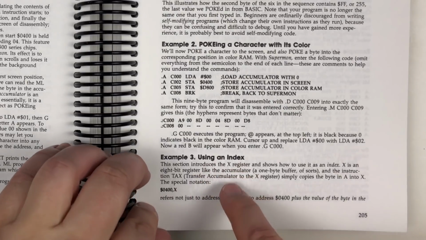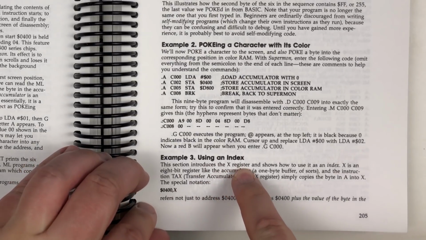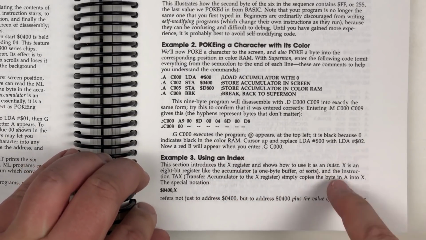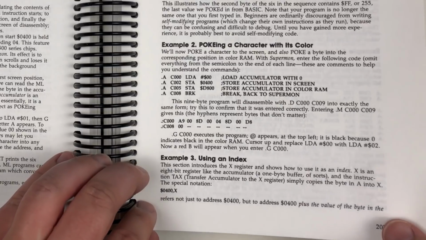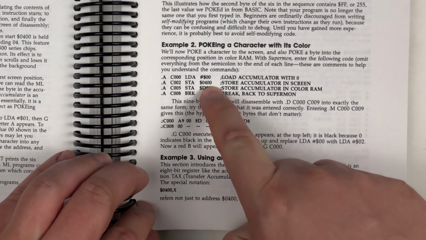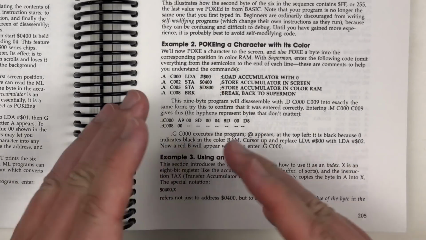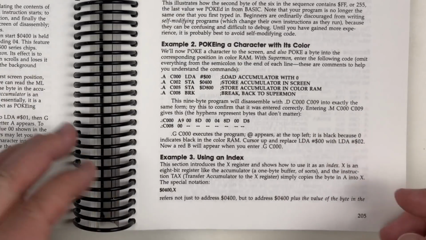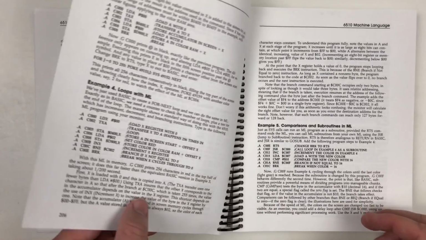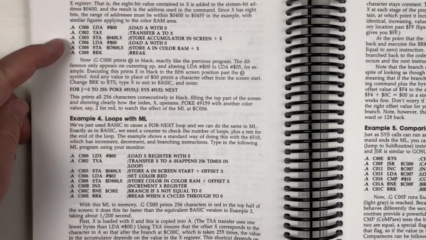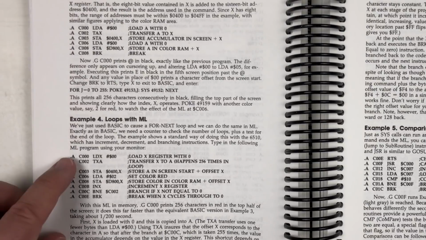Example 3, using an index, using the X register as an index. So instead of just addressing a single byte in memory, you can reach a 256 byte range. So you see how the programs are getting just a little bit more involved each step.